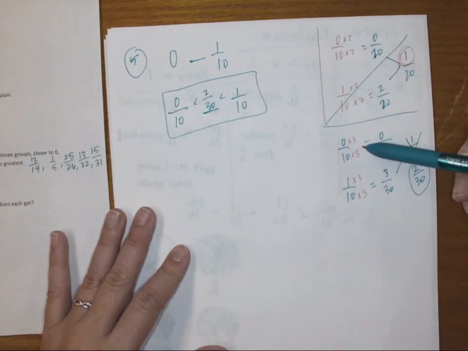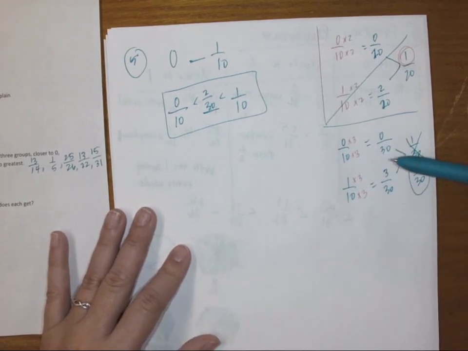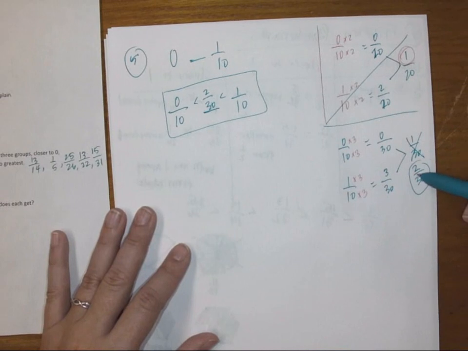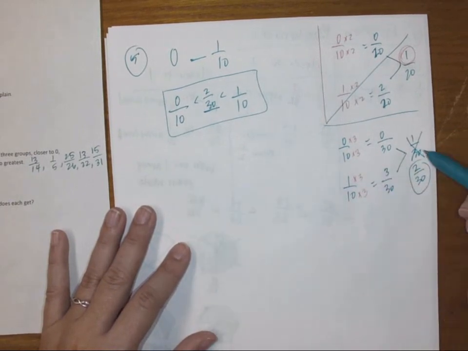There are more answers. You could multiply this by 4, you can multiply by 5, you can multiply by 6, and you'll get different numbers here, but they would all be correct as long as they don't have a 1 on top.